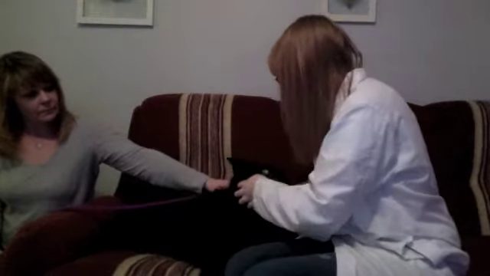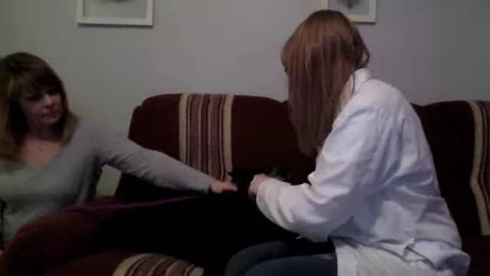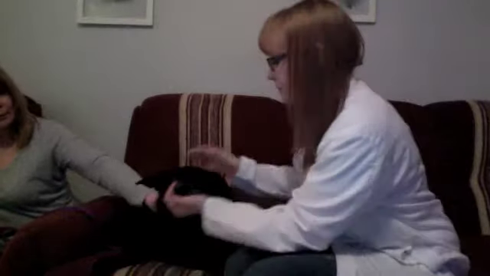So next I will check the lymph nodes and salivary glands. With the lymph nodes, I look for any enlargement and pain, which can indicate dental infection. In the salivary glands, I look for atrophy or enlargement as well as any defects. Next, I look at the eyes and nose.